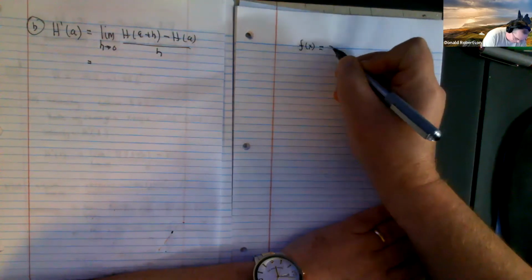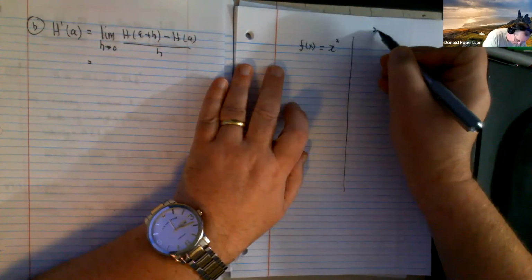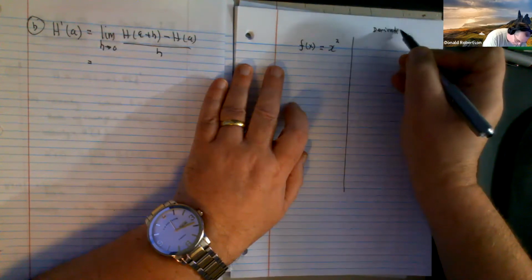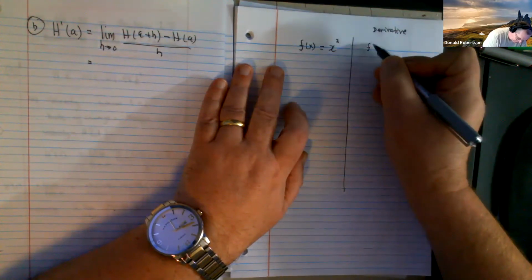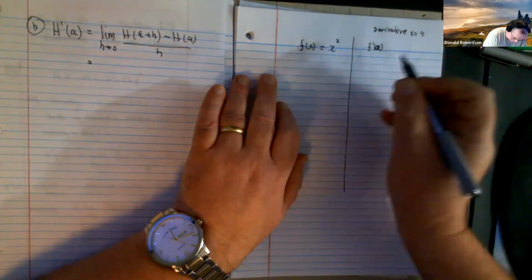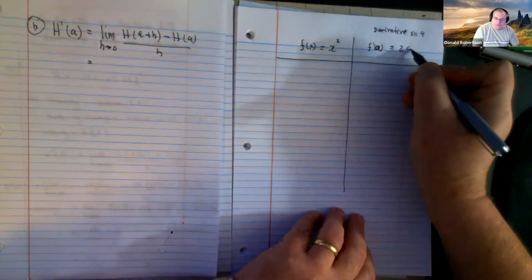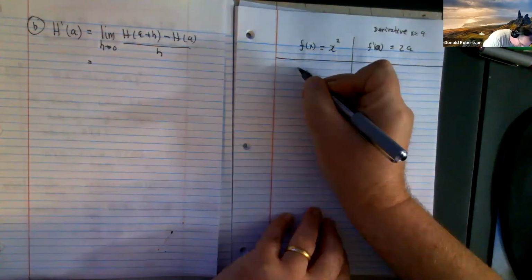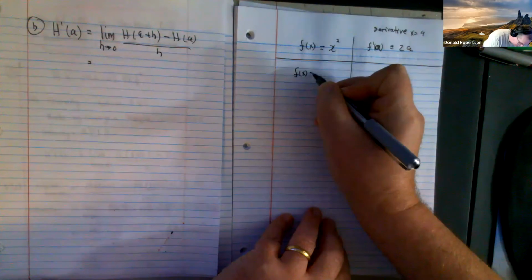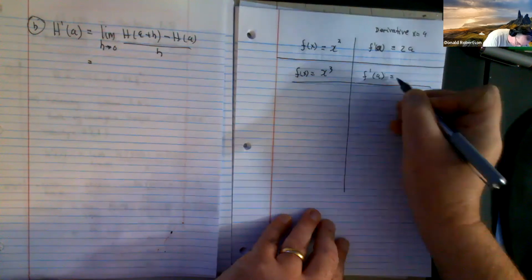Let's have a function called x squared. That's the original function. And here we're going to do its derivative. We're going to find out what f dashed x is, or actually f dashed a, because it's going to be its derivative at a. The answer is 2a. I'm not going to tell you why. Right now, I'm just going to give you some examples and see if we can find the shortcut.